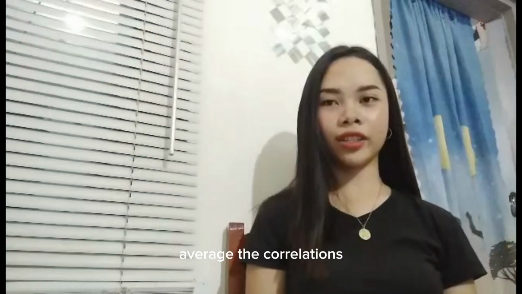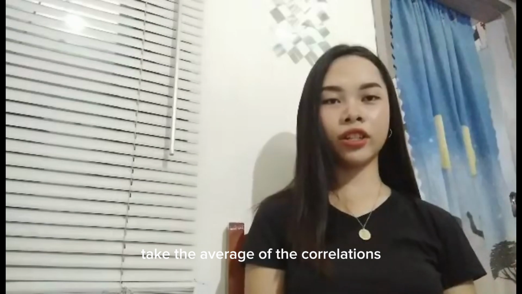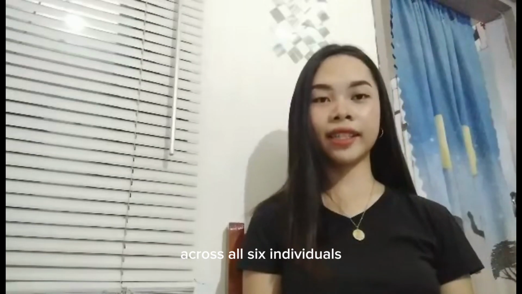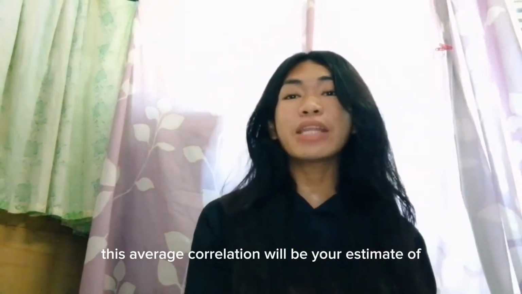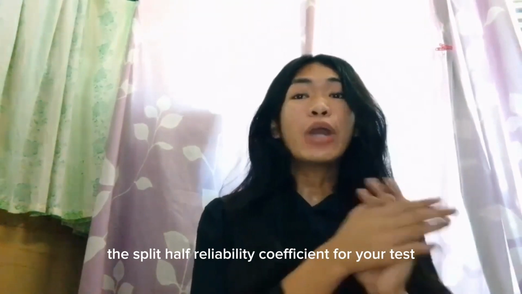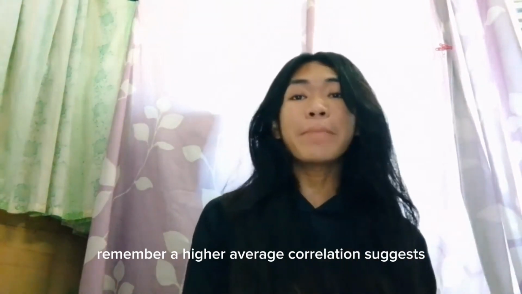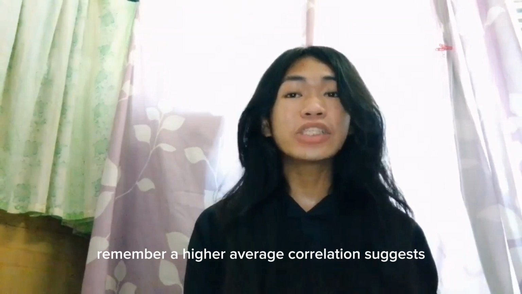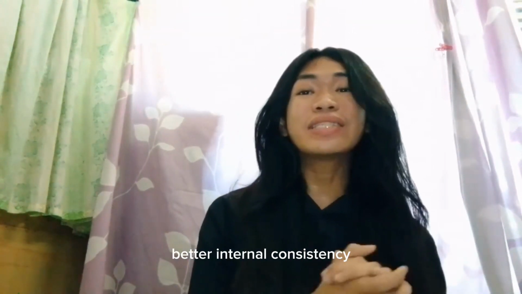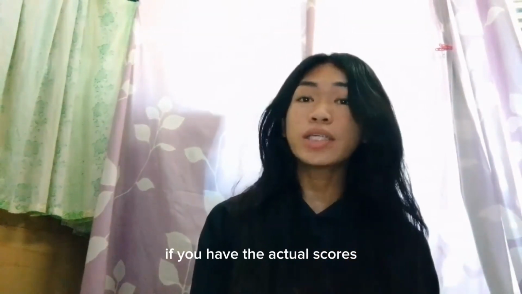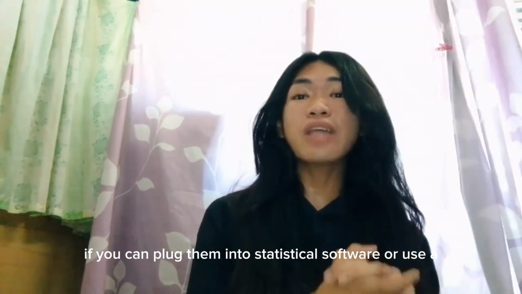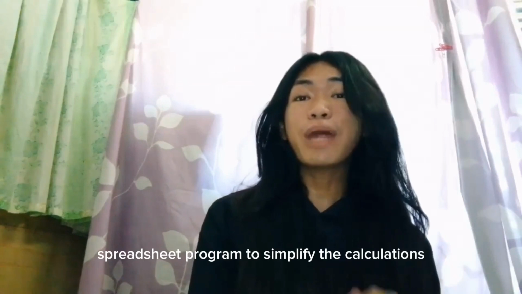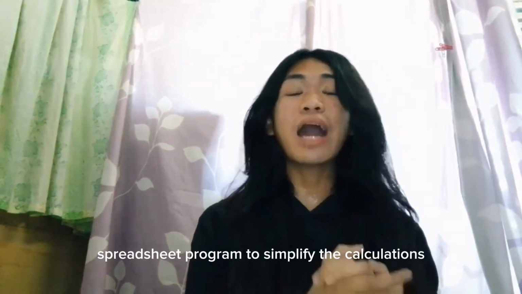Average the correlations. Take the average of the correlations across all 6 individuals. This average correlation will be your estimate of the split-half reliability coefficient for your test. Remember, a higher average correlation suggests better internal consistency. If you have the actual scores, you can plug them into statistical software or use a spreadsheet program to simplify the calculations.